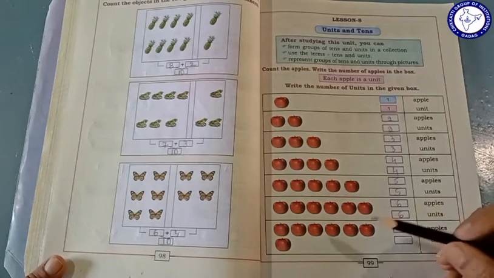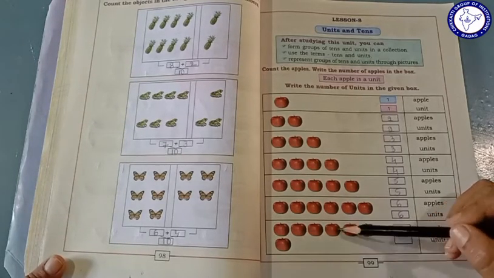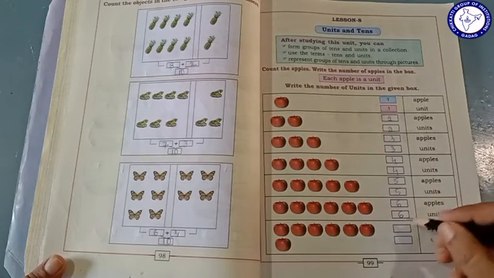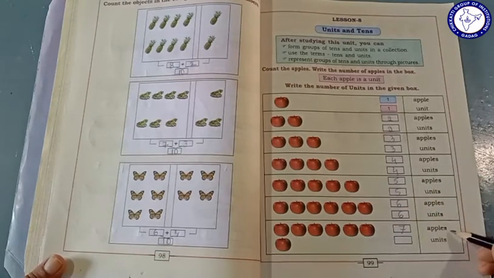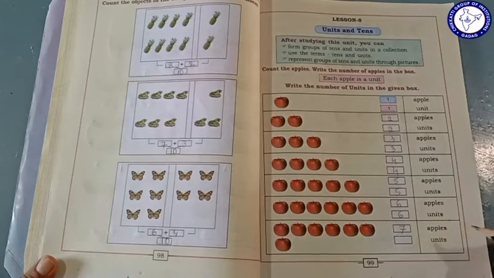Here see, 1 2 3 4 5 6 7. How many apples are there here? 7 apples. Yes, we consider it as 7 units.